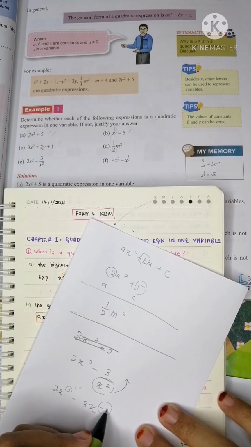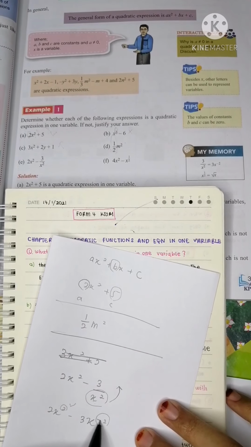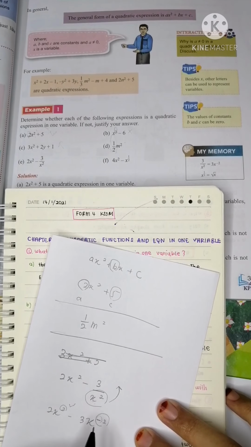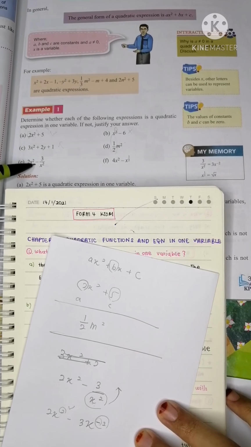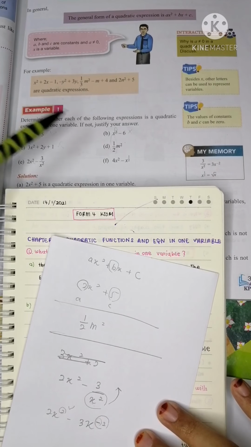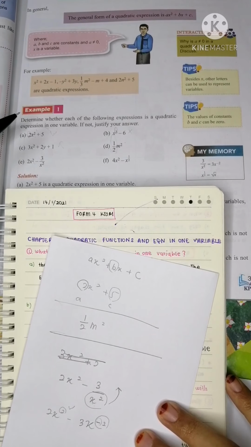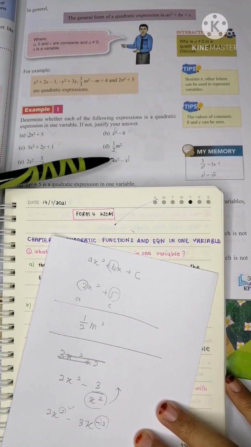I told you before this, if the power is negative 2, it is not a positive number, so this one is not a quadratic expression in one variable. Remember that one? So automatically we know this is not a quadratic expression in one variable. Now look at F, our last example. 4x squared minus x to the power of 1 over 2.